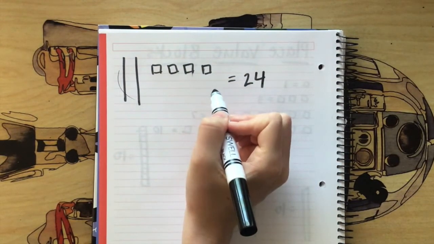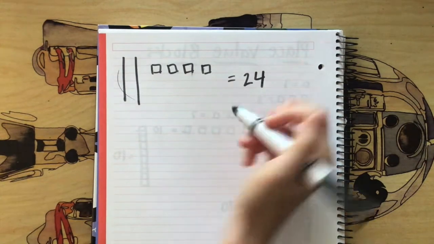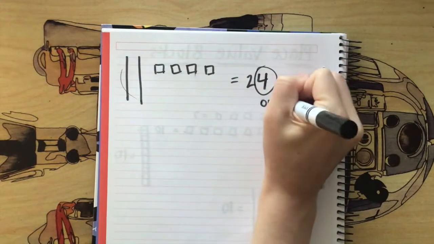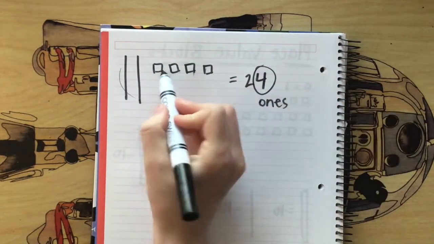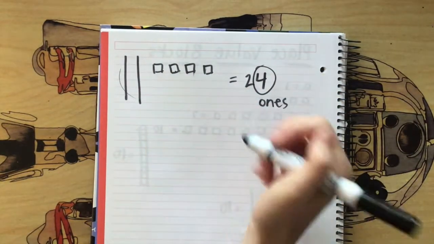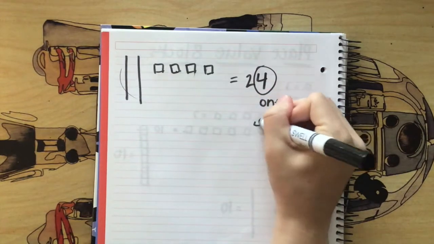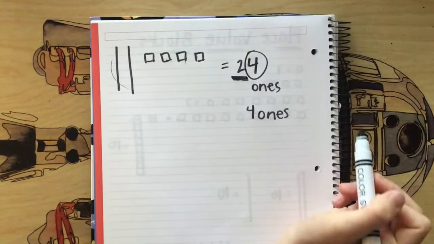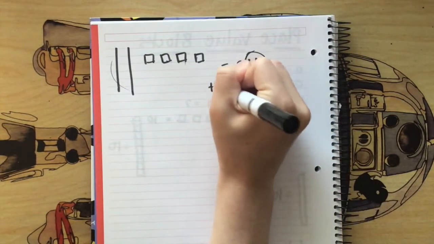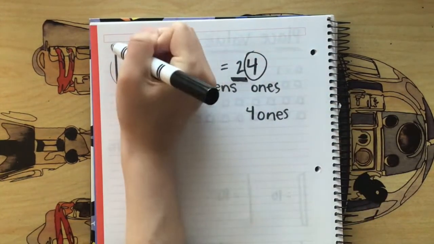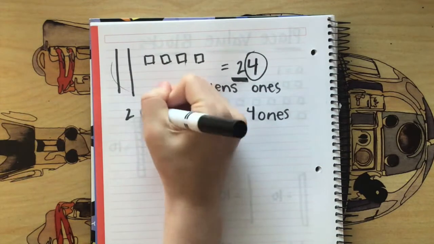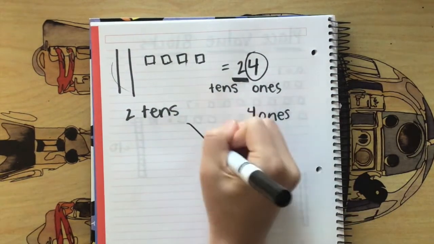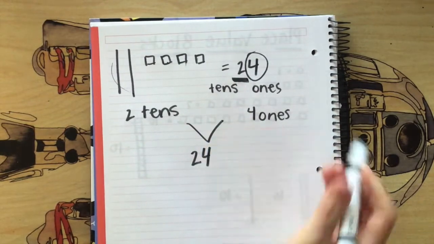You can also look at the place value. So my place value for my 4 is the ones place. And as you can see, there are 1, 2, 3, 4 ones. The place value of my 2 is in the tens place. And as you can see right here, there are 2 tens. 2 tens plus 4 ones equals 24.